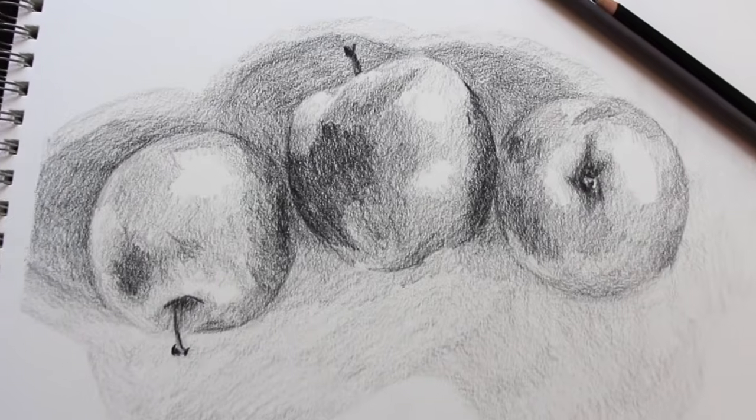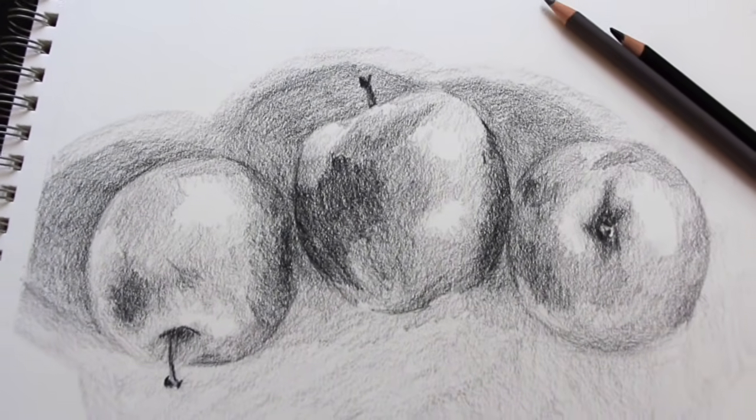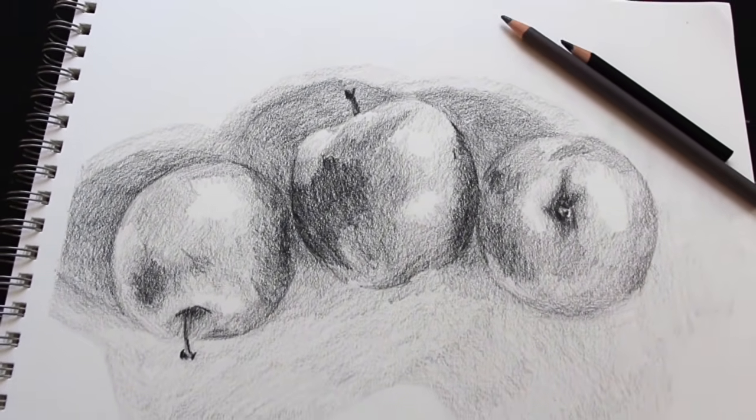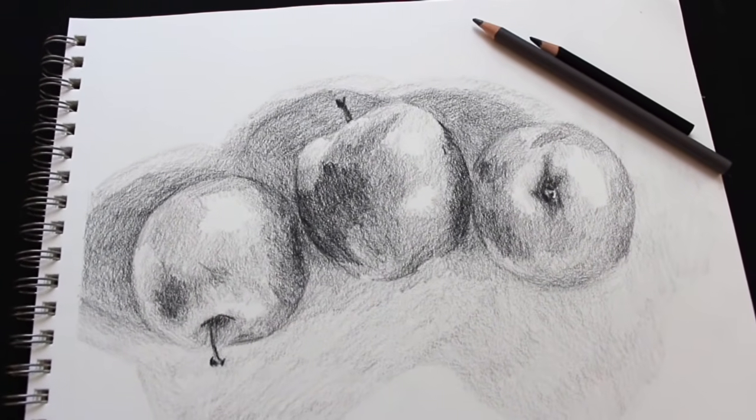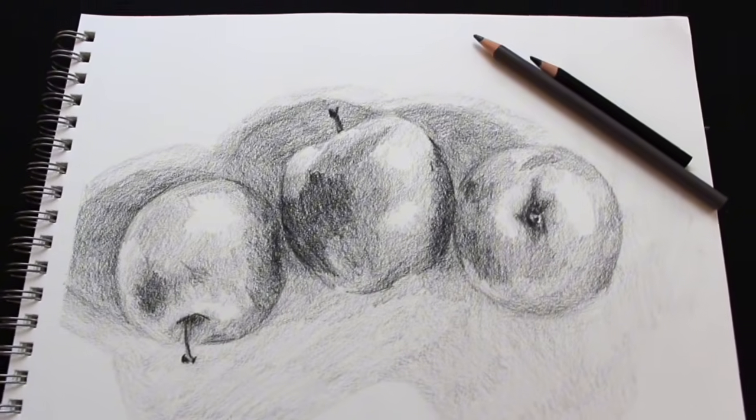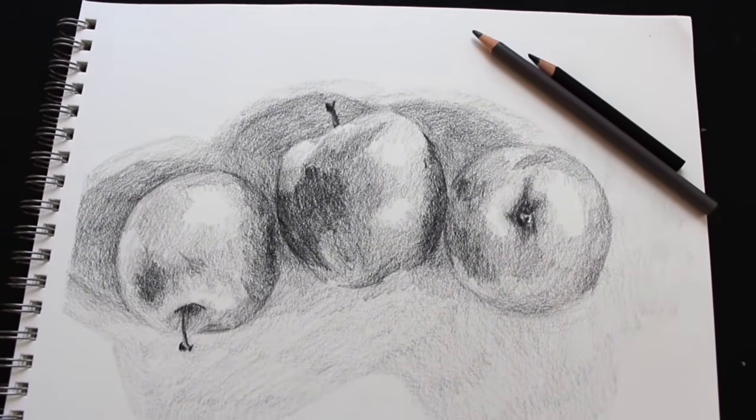I'm going to be sharing a process for a value exercise or study that I did of a simple arrangement of 3 apples. I'm going to be explaining step by step how to move through this, as well as essential information that you should know that will help you increase the level of realism in your work.